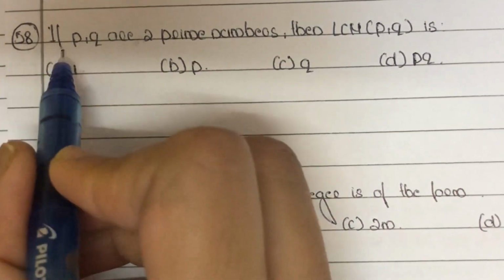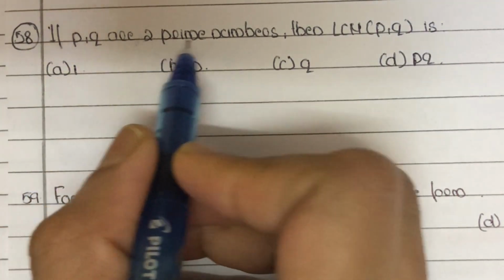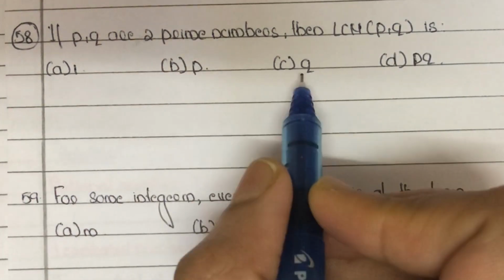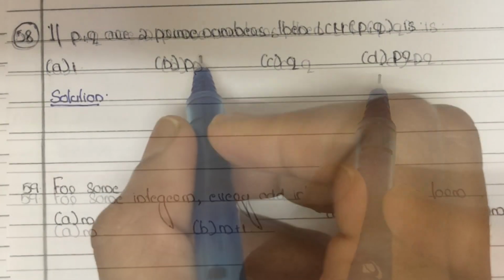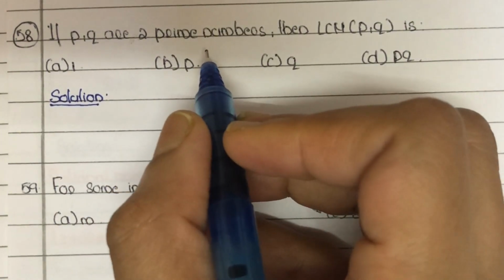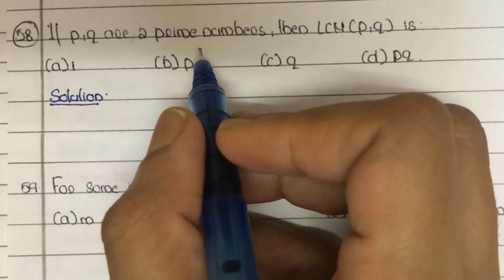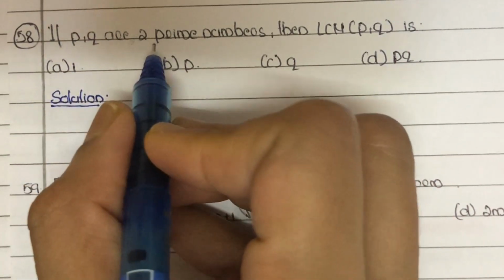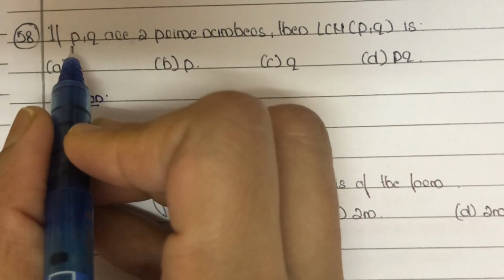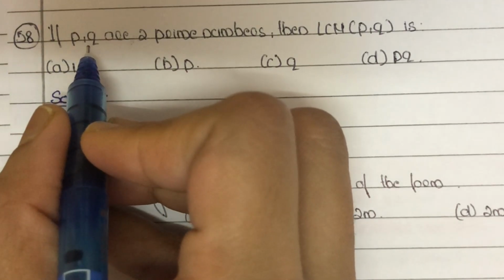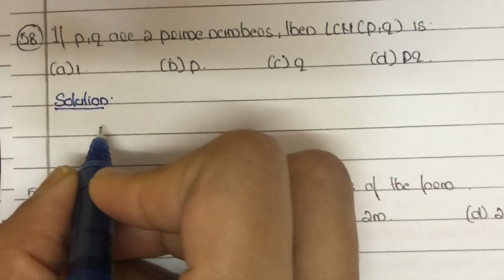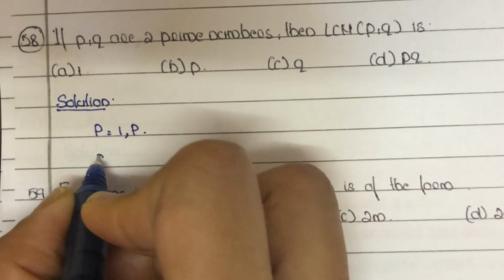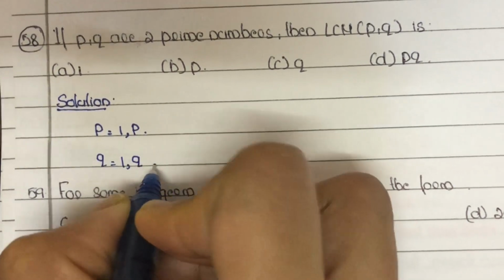Question number 58. If P, Q are two prime numbers, then the LCM of P, Q is: option A 1, option B P, option C Q, option D PQ. We know that prime numbers are the numbers which cannot be divided by any number other than 1 and the number itself, right? So it's given that P and Q are prime numbers. So P can be divided only by 1 and P. Similarly, Q can be divided by 1 and Q. That means the factors of P are 1 and P, and similarly the factors of Q are 1 and Q.